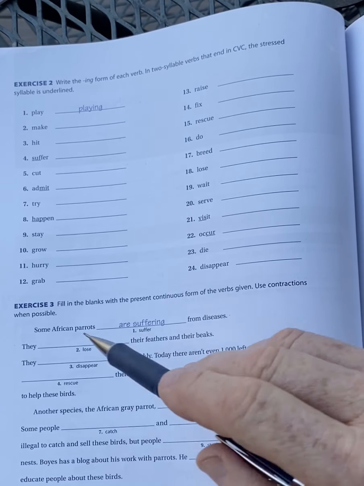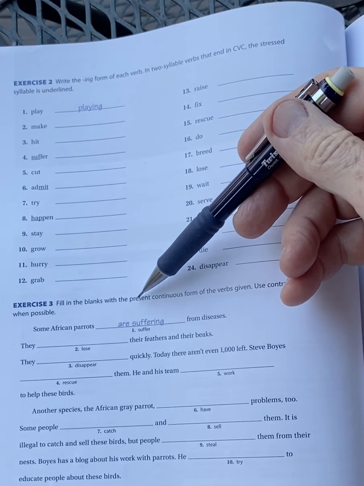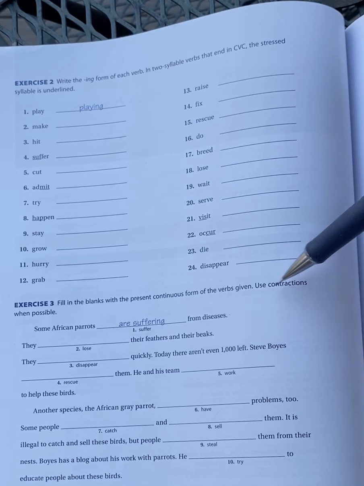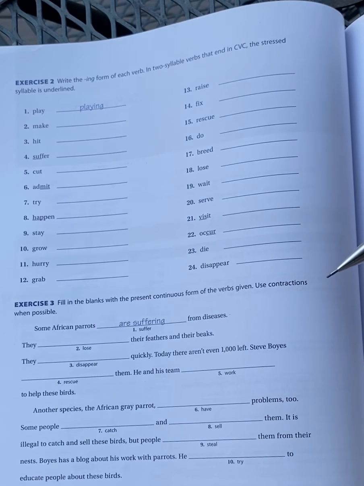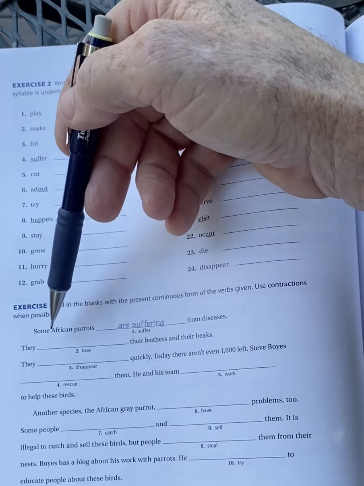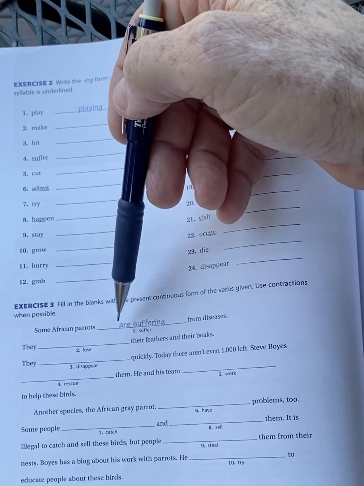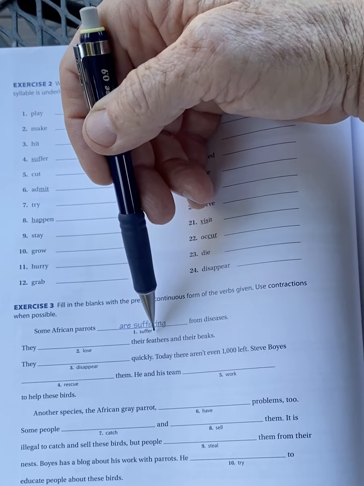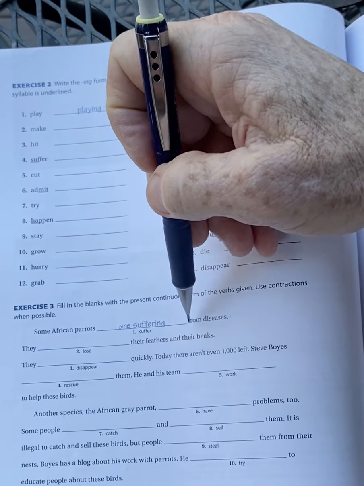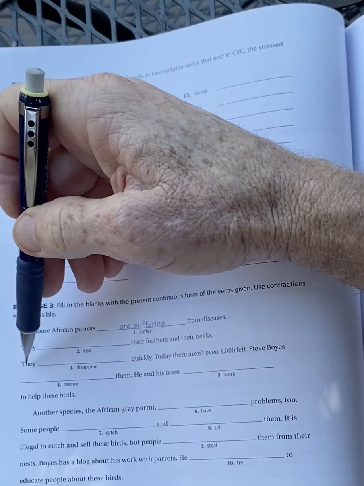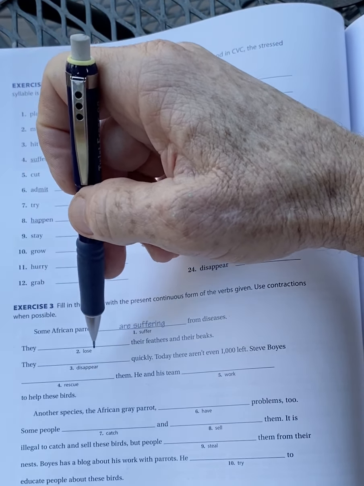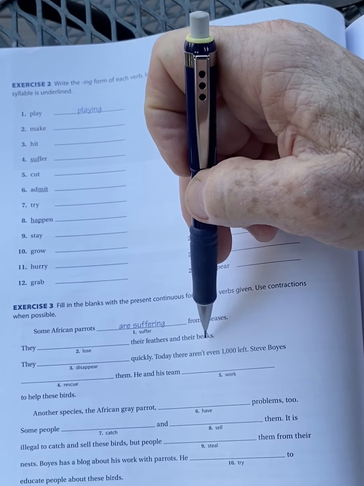For exercise 3, it says fill in the blanks with a present continuous form of the verbs given and use contractions when possible. Let's see where we can find where there's a contraction opportunity. Some African parrots are suffering. So the verb suffer in the present continuous becomes are suffering from diseases. They, verb is lose. So what would that be? They are losing their feathers and their beaks.